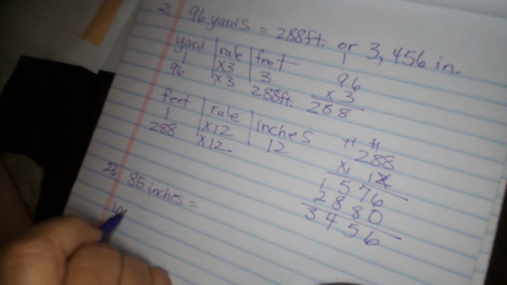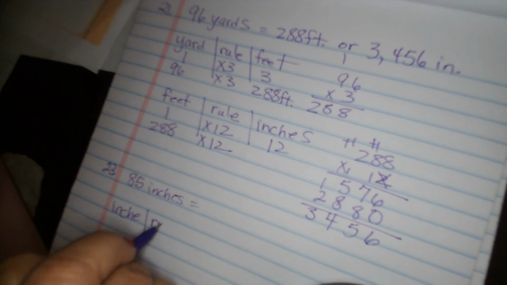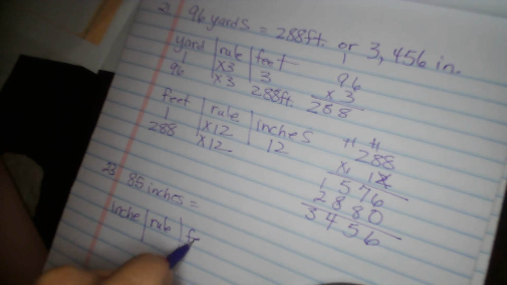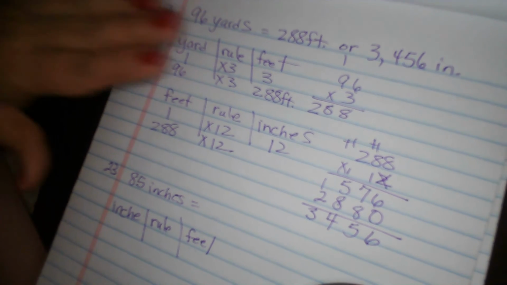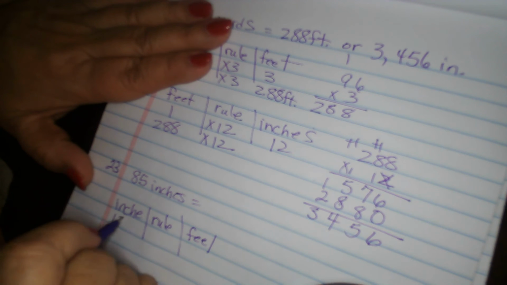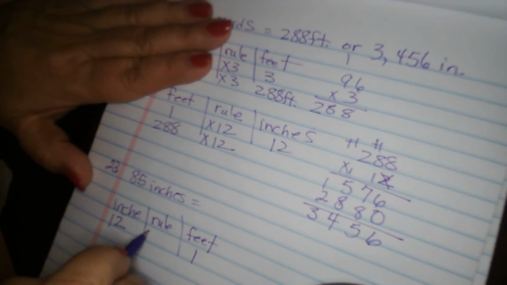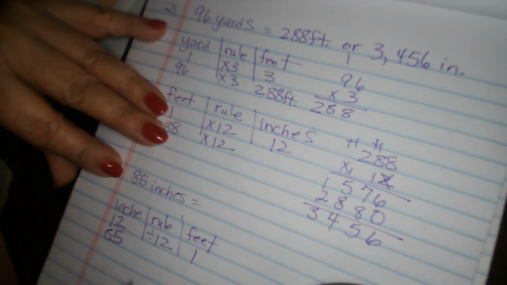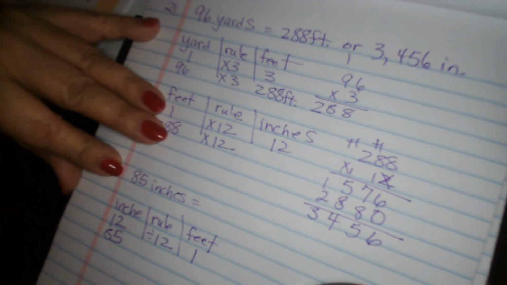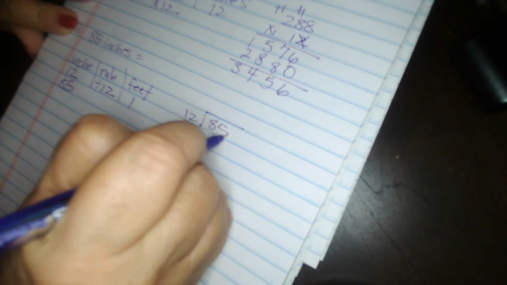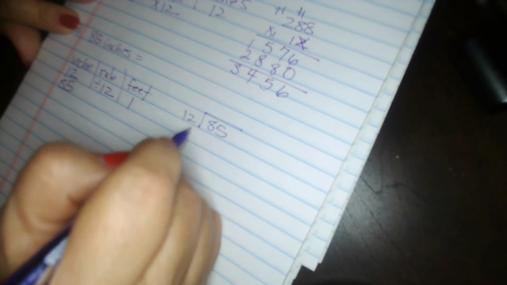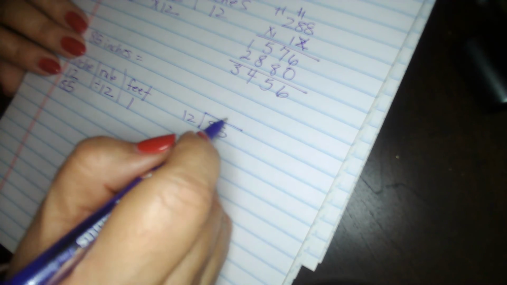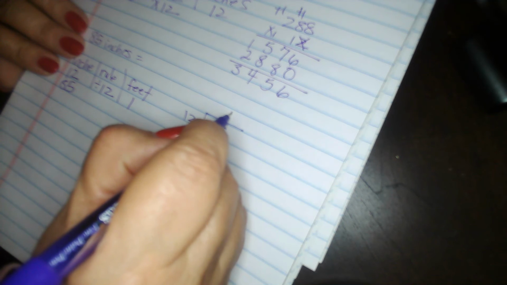So I'm going inches, my rule is to feet. I know every 12 inches is 1 foot, so I divide it by 12. I have 85. I'll do it this way. 12 goes into 85. Let's see, 72, so it would be 7.